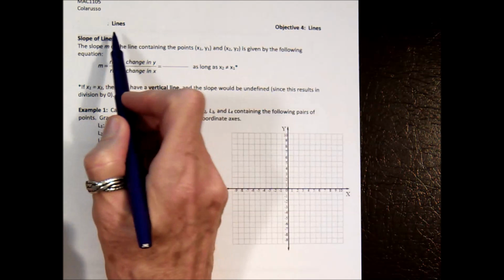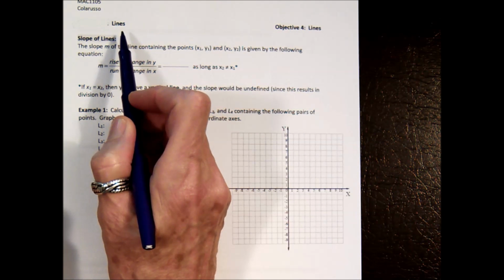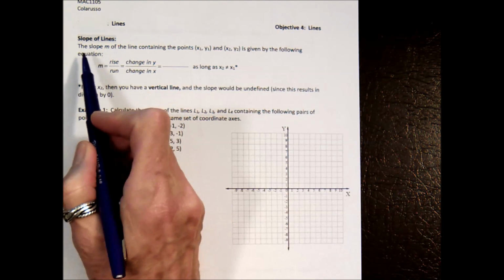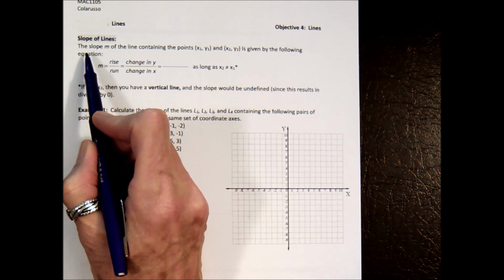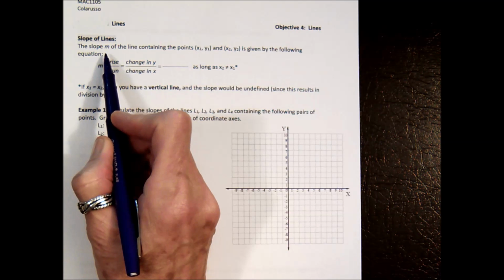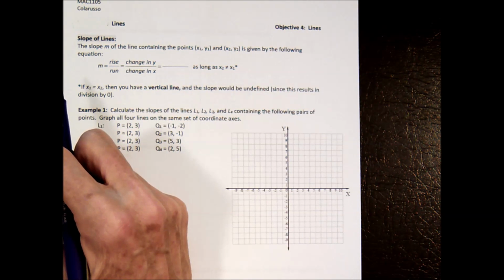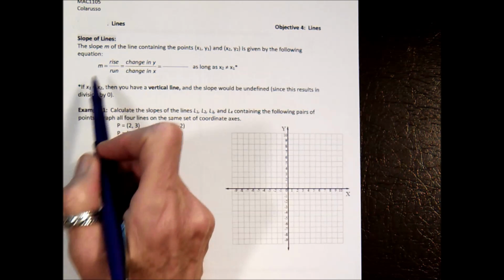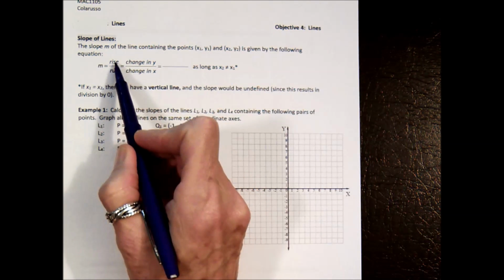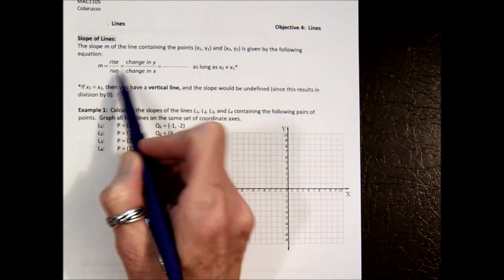This video is on lines, and a lot of this will be review. At the top, you'll see a definition of slope of lines. It says the slope, which we call m, of the line containing the points x1, y1 and x2, y2 is given by the following equation. We can either say rise over run, or change in y over change in x.